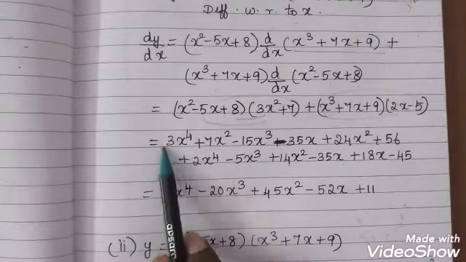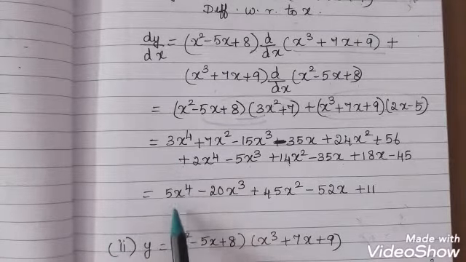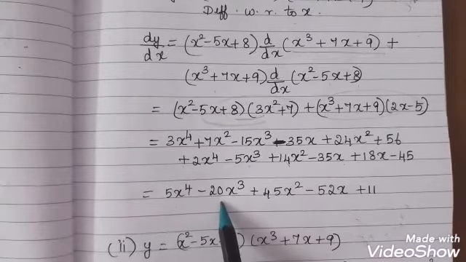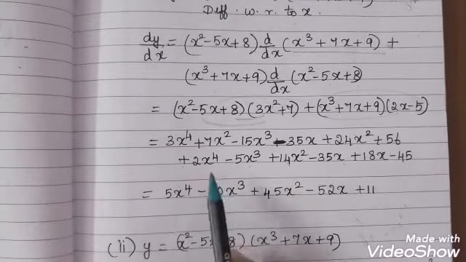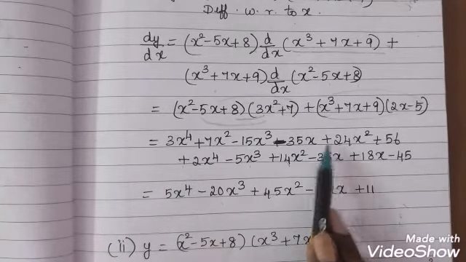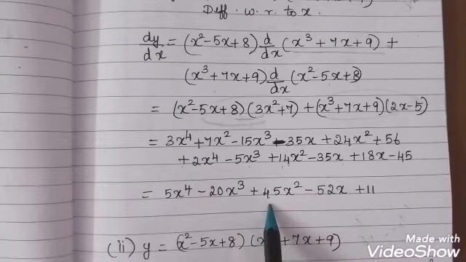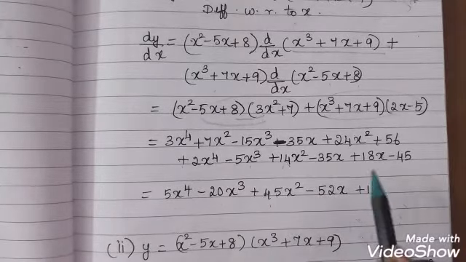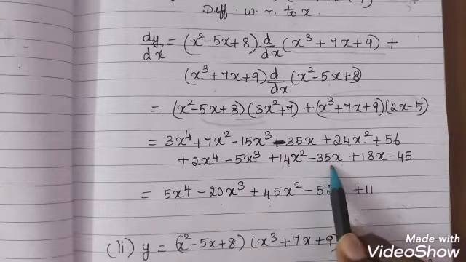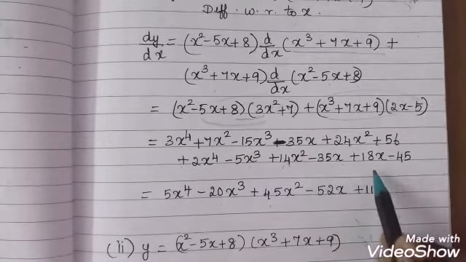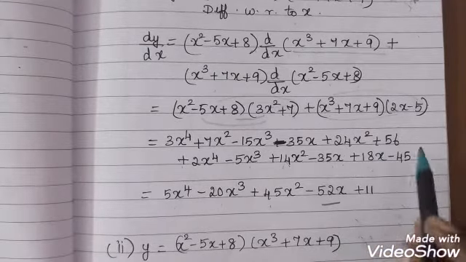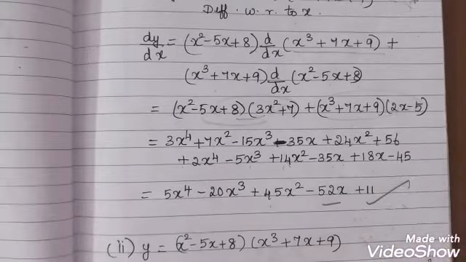So you will have it as 3x power 4 plus 2x power 4 is what? 5x power 4. Minus 15 minus 5 will give me minus 20x cube here. Next is what? 7x squared plus 24x squared is what? 31x squared. 31x squared plus 14x squared is nothing but 45x squared. And minus 35x, where else you have minus 35x, it's minus 70x. Minus 70x plus 18x is what? Minus 52x. And the last one is 56 minus 45, it's nothing but 11.